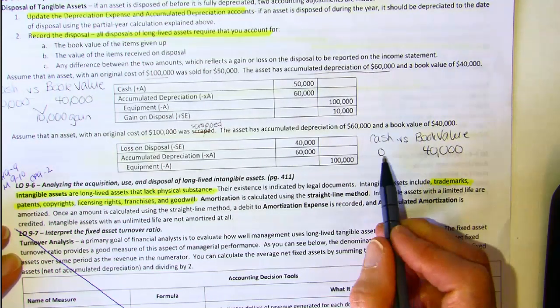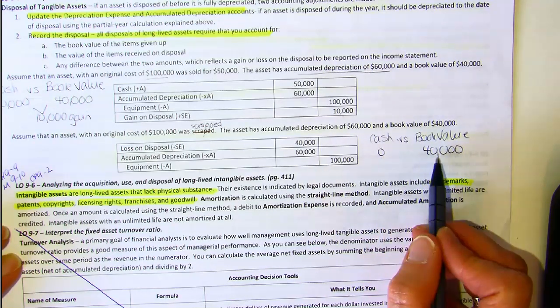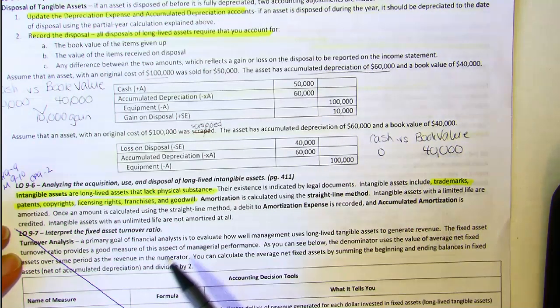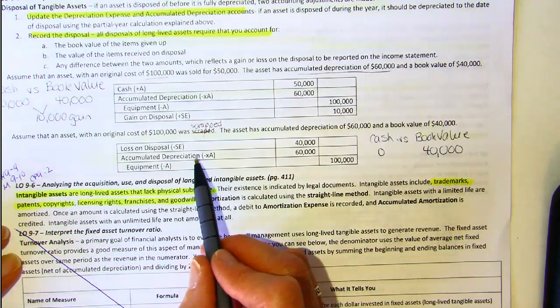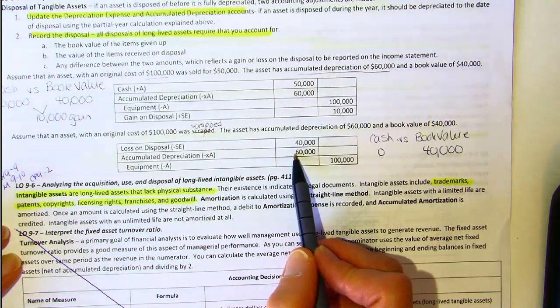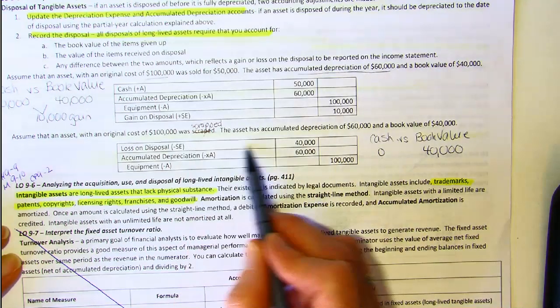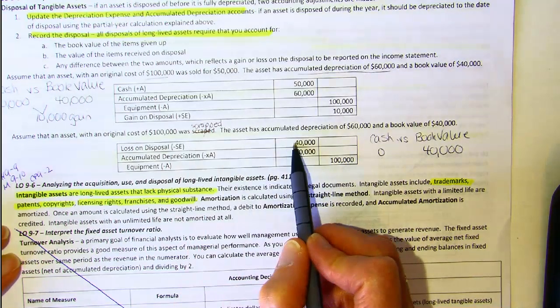So you're receiving nothing for something that was worth $40,000 on your books. So we won't be able to debit cash. We'll debit accumulated depreciation for that amount to zero that account out, and we'll credit equipment for $100,000 to zero that account out, and we will debit loss on disposal for $40,000.